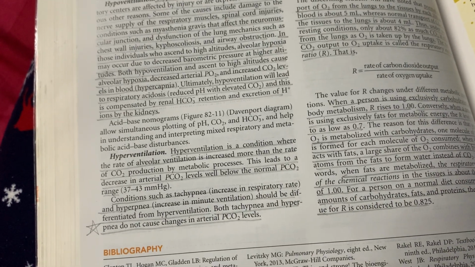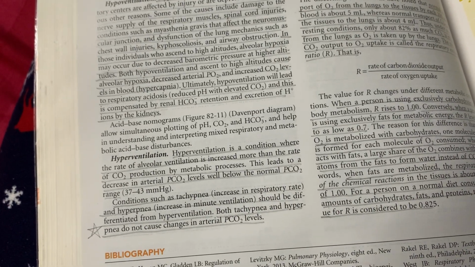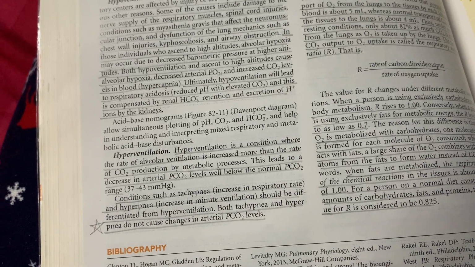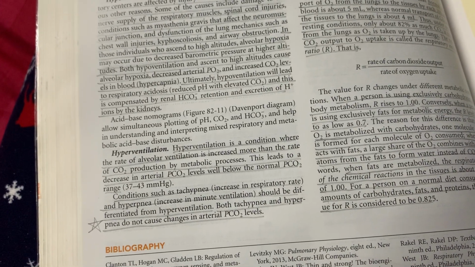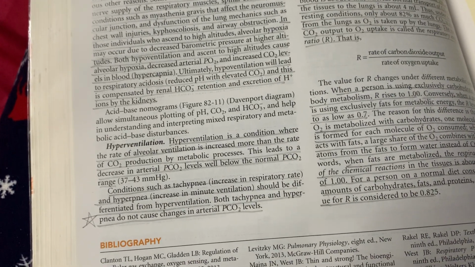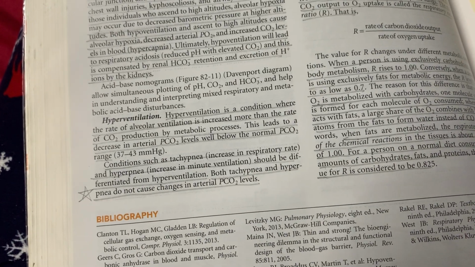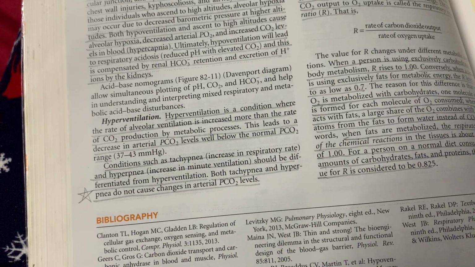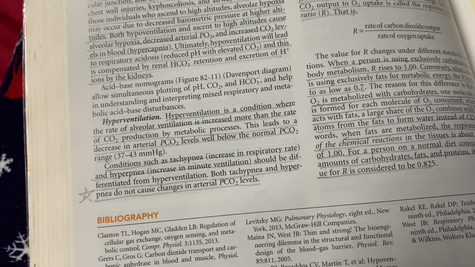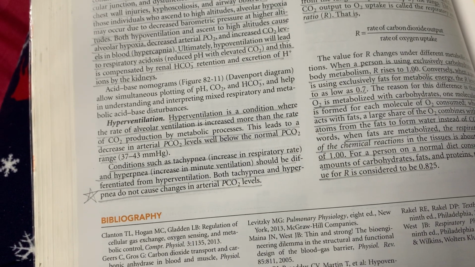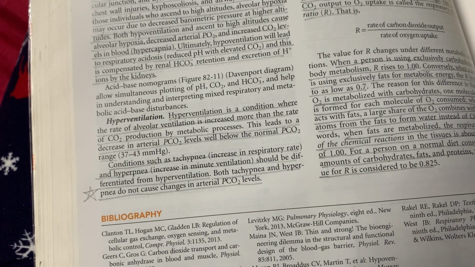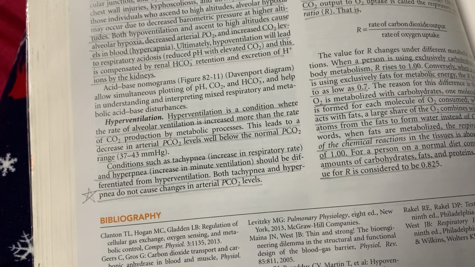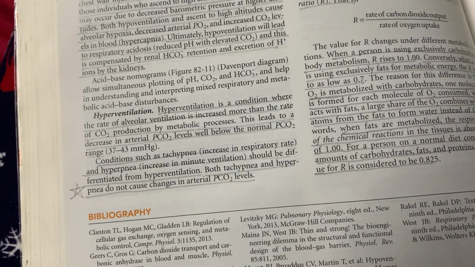Acid-base nomograms allow simultaneous plotting of pH, CO2 and HCO3- concentrations and help in understanding and interpreting mixed respiratory and metabolic acid-base disturbances. Coming to hyperventilation. Hyperventilation is a condition where the rate of alveolar ventilation is increased more than the rate of CO2 production by the metabolic processes. This leads to a decrease in arterial PCO2 levels well below the normal PCO2 range, which is 37 to 43 mm of Hg.